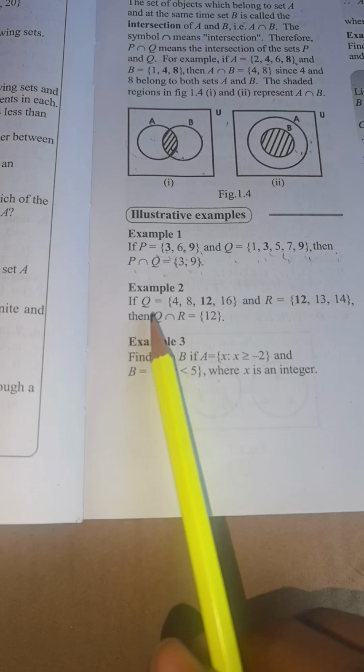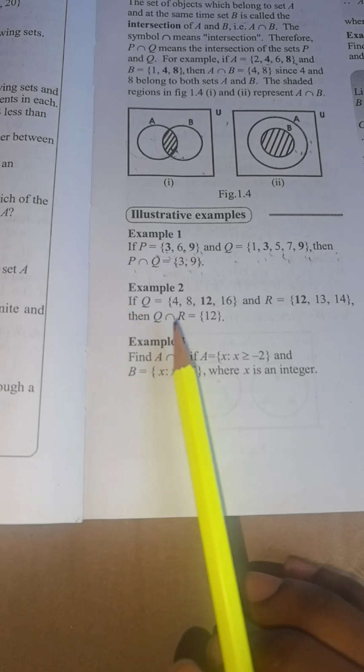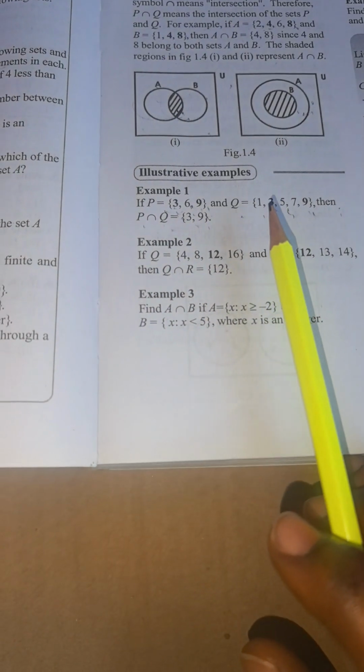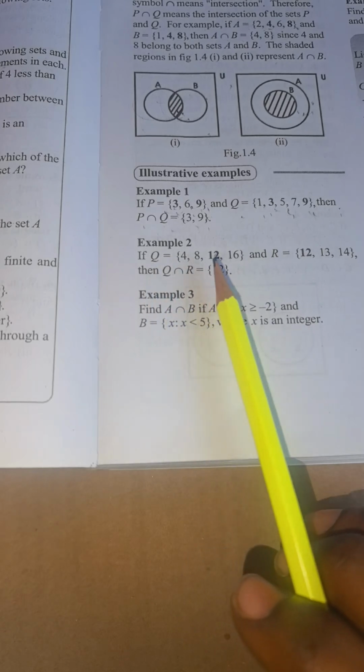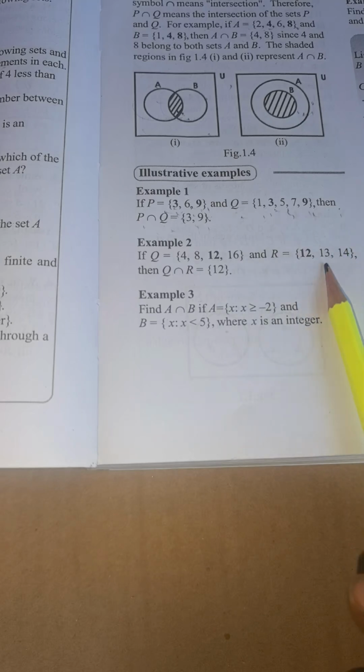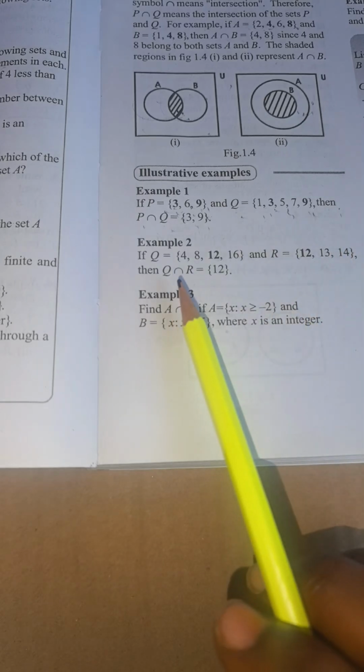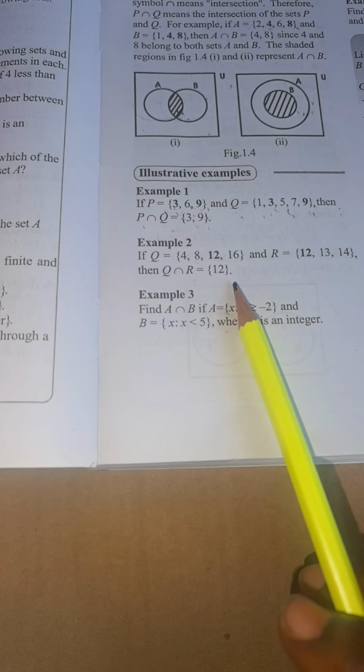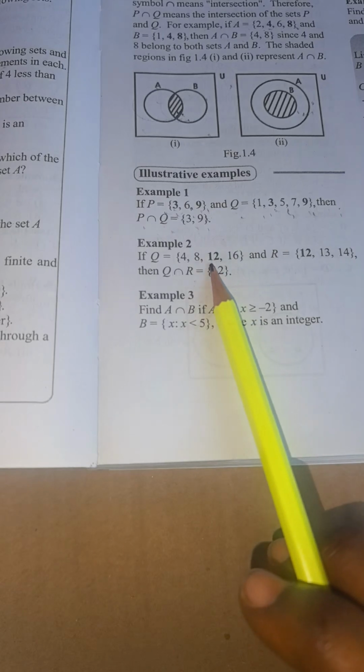The same thing is applicable to example 2. So Q has elements 4, 8, 12, 16. R has elements 12, 13, 14. Then Q intersection R, we are having 12. 12 is here, 12 is here.